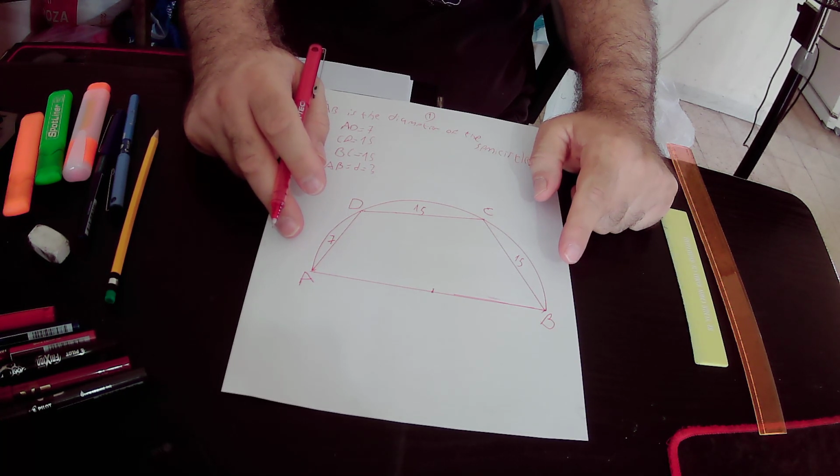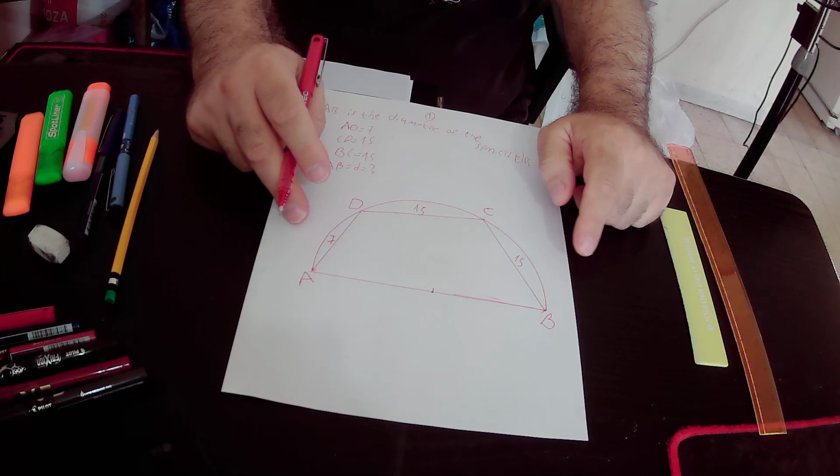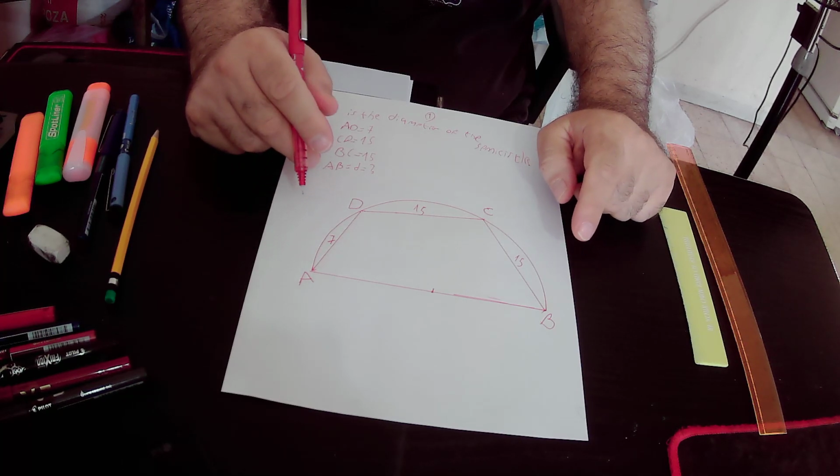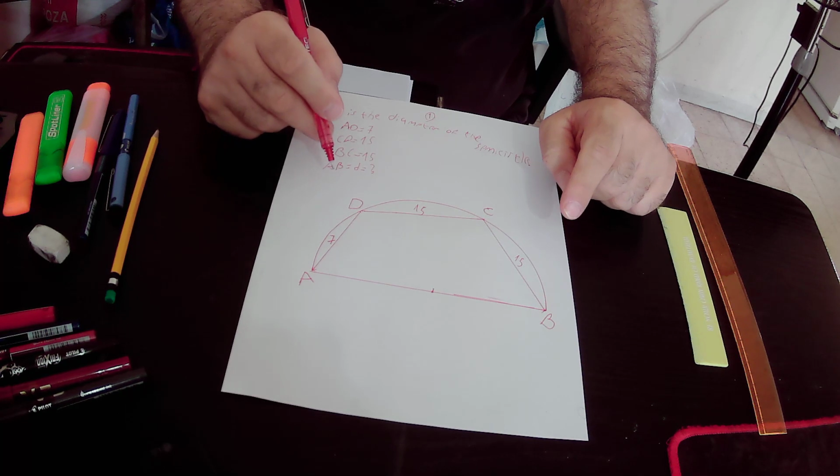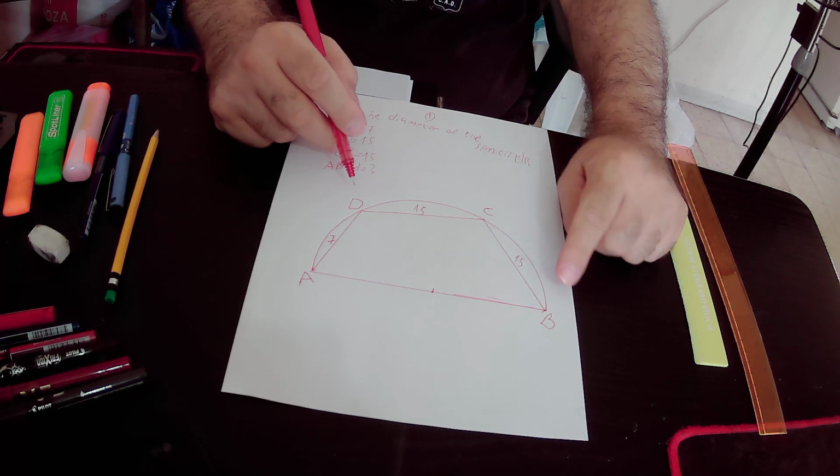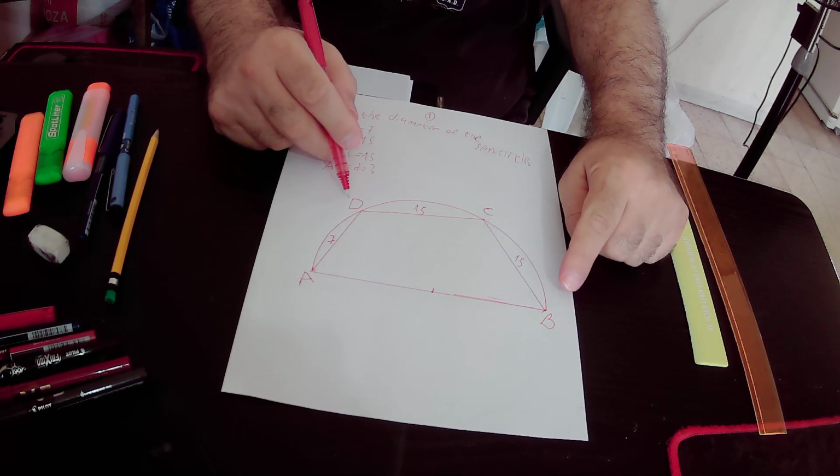Okay, so first of all, we will make a construction. We will connect together points B and D by a straight line.